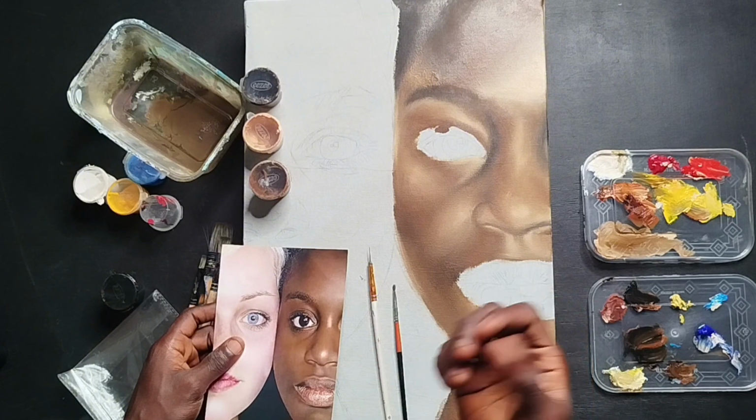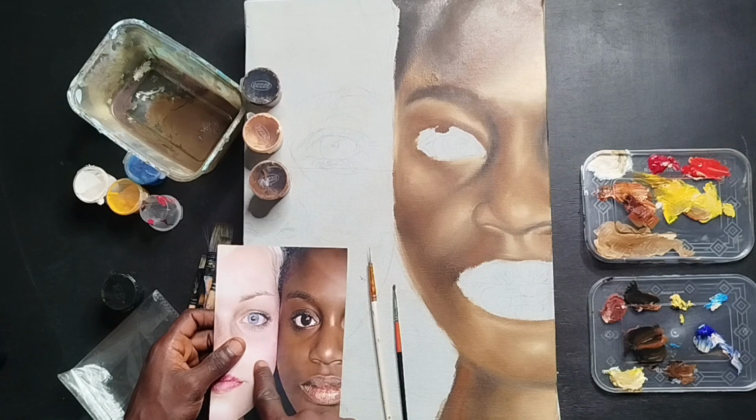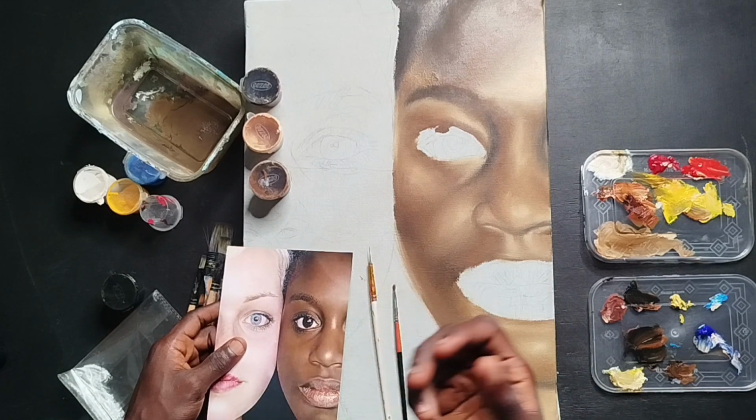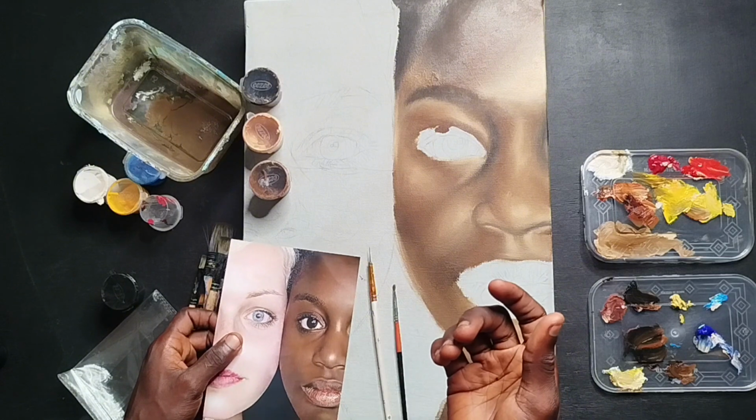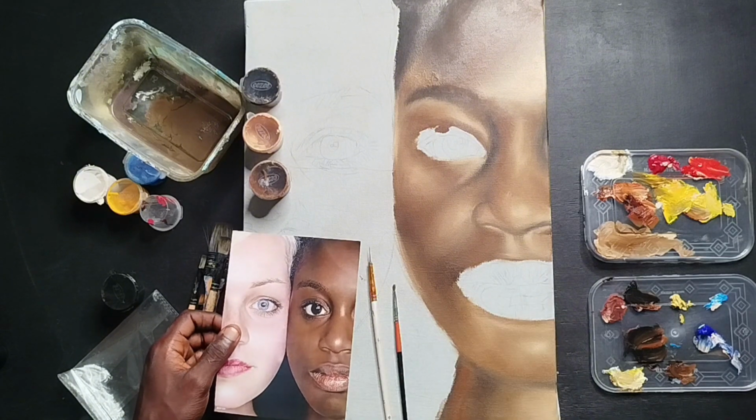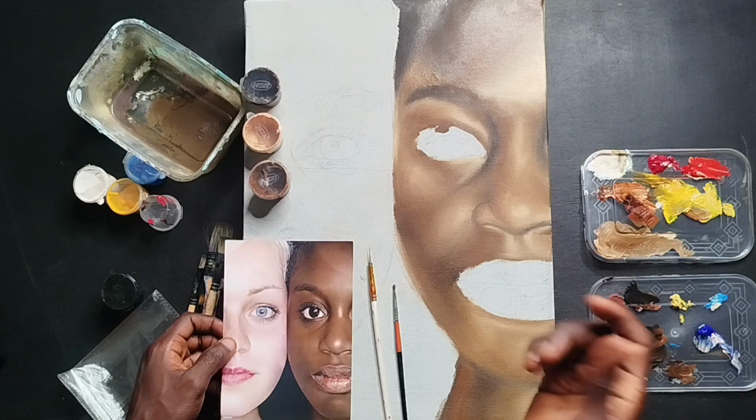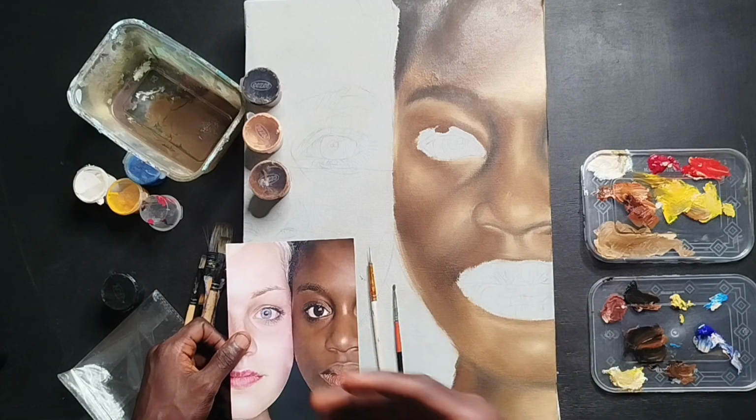Like at times some pictures have a little bit of pink, like this girl has some sort of pink in her skin tones, but also has a little bit of orange. It depends on the environment where these models are. So that could determine the kind of colors that act on their skin.